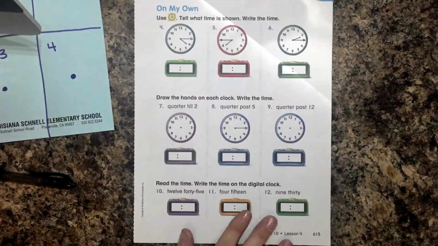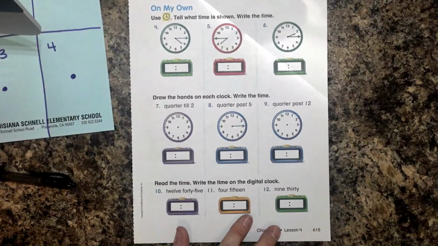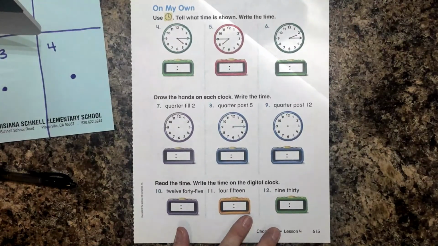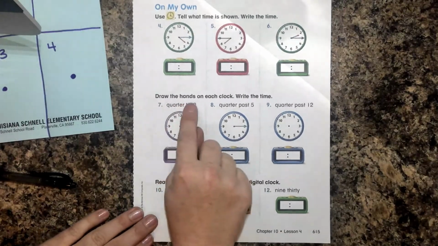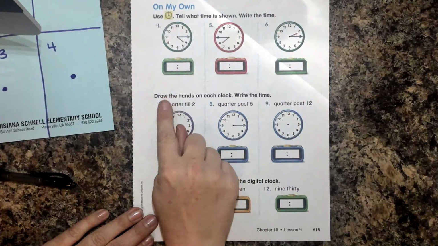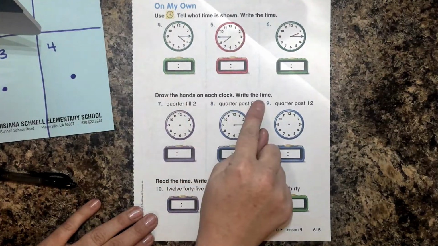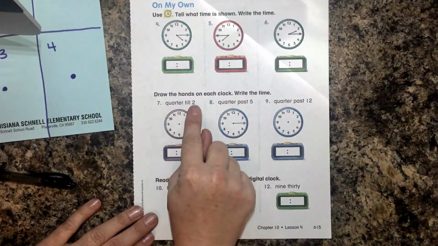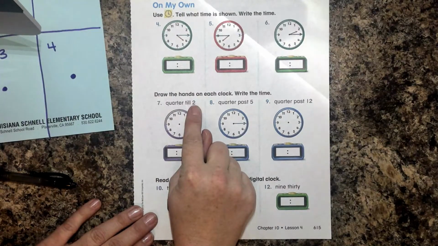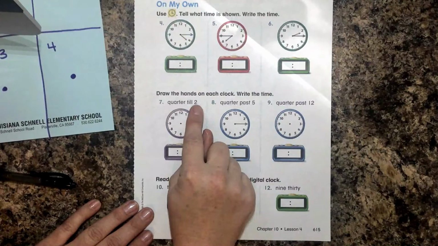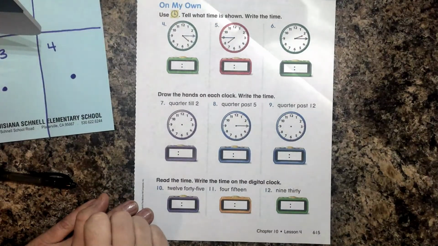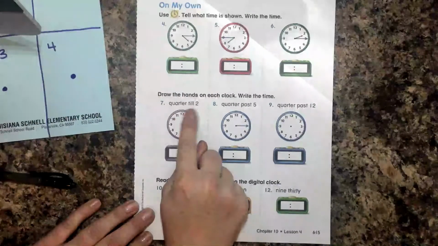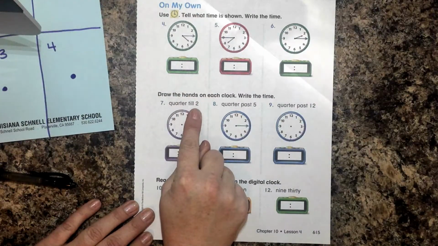Okay, so your job is to go onto this page and you're going to use your clock, tell what time is shown, and write the time. Okay, this one's a little bit harder. It says draw the hands on each clock, write the time. So 1:45. So it's almost 2 o'clock. It's not 2 o'clock yet. So where would that hour hand be? Would it be closer to the 2, on the 2, close to the 3? You got to think about it. It's 1:45, which means it's not 2 yet.